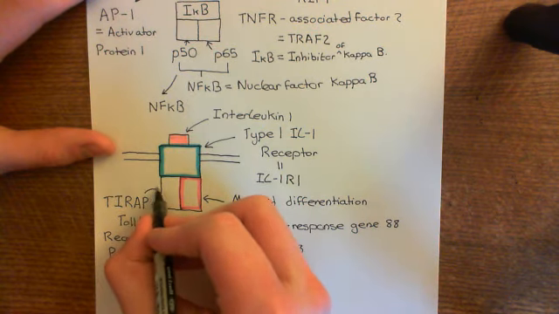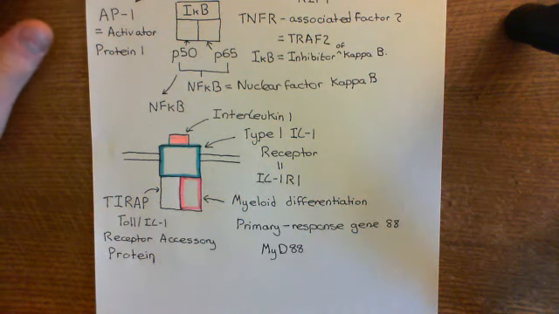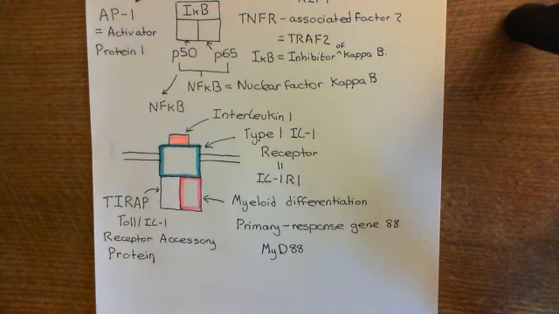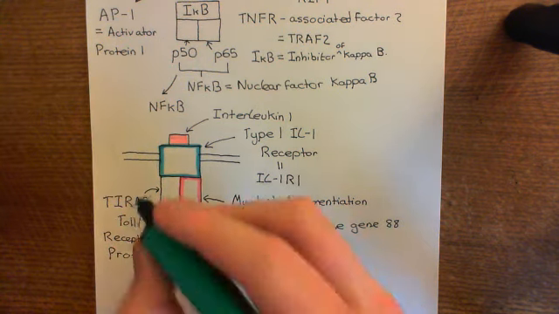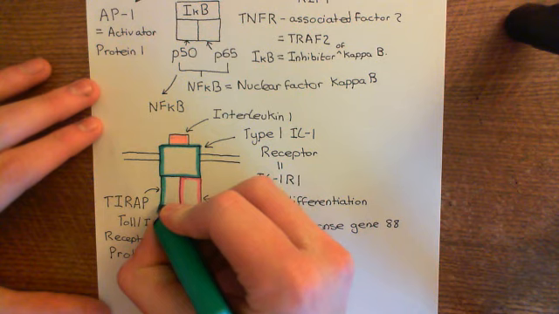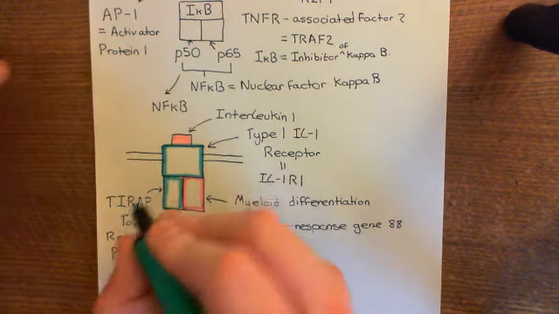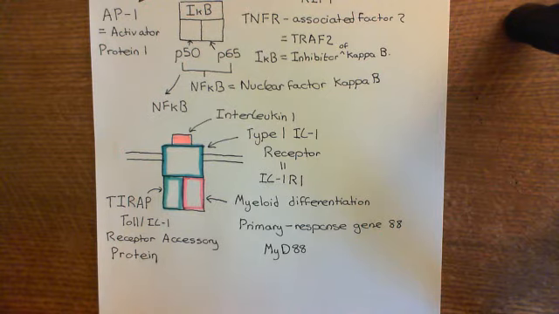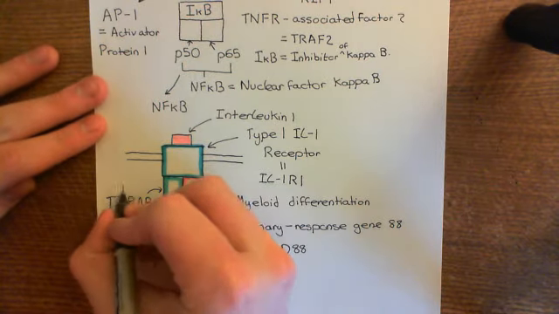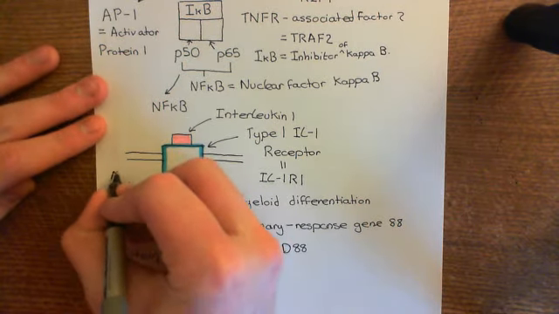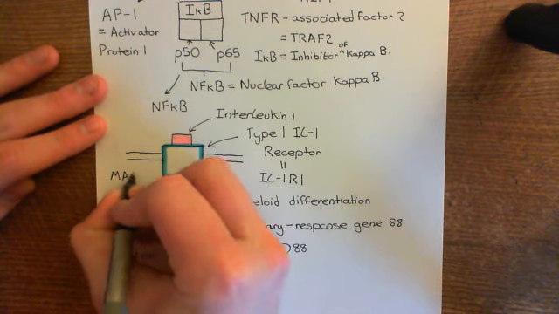So this protein here that's also come and associated with the cytoplasmic domain of the type 1 interleukin-1 receptor is known as TIRAP. Okay, so I will colour this in turquoise. Now, the TIRAP protein is also often called the MAL protein. Okay, so MAL is also another name for this TIRAP protein.